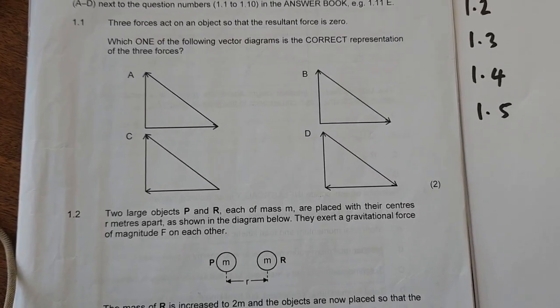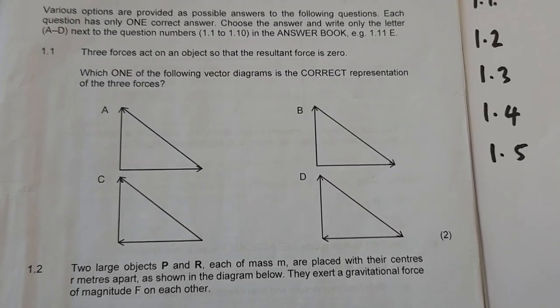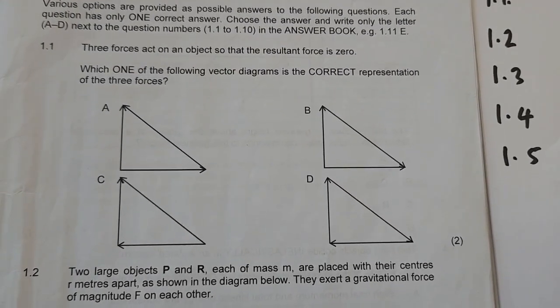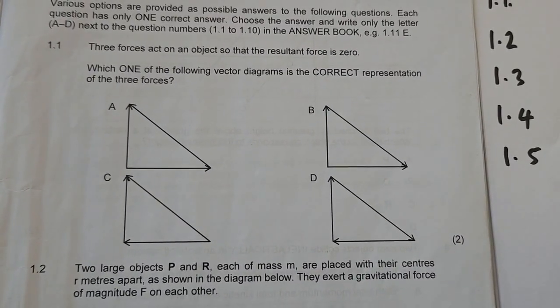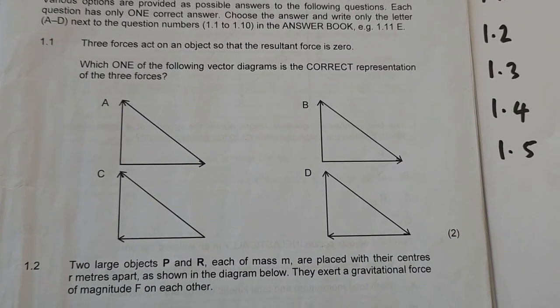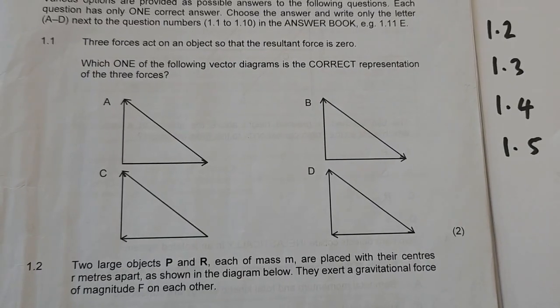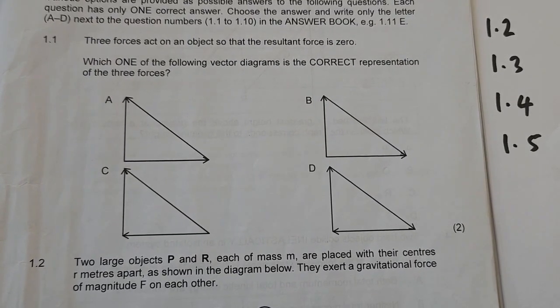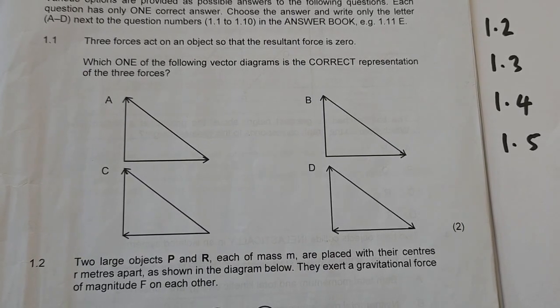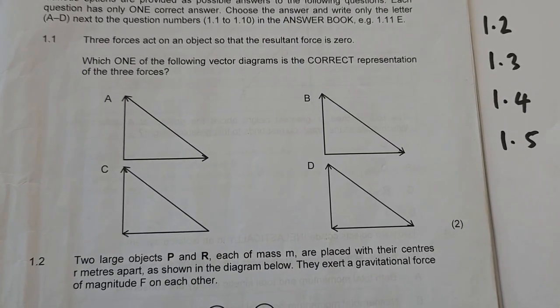Now, the first question says three forces act on an object so that the resultant force is zero. Remember, when the resultant force is zero, we are in Newton 1. Therefore, if we have a diagram like this one, which one of the following vector diagrams is a correct representation of the three forces?